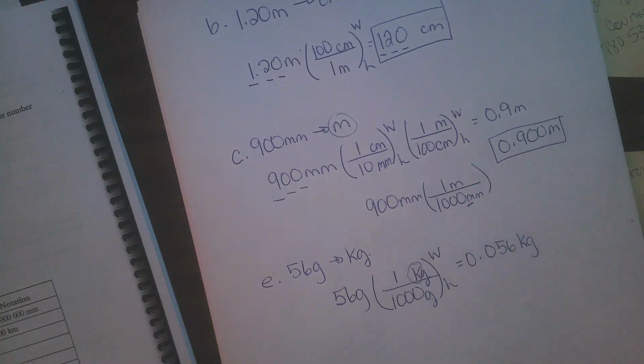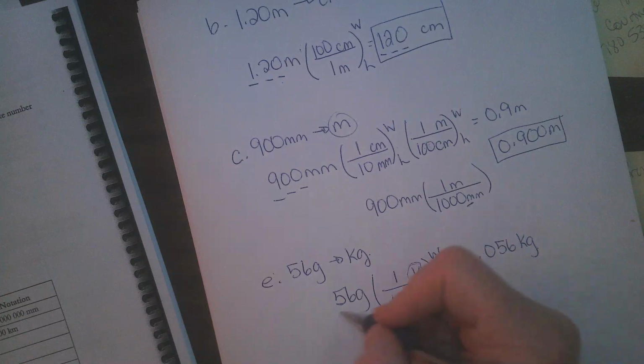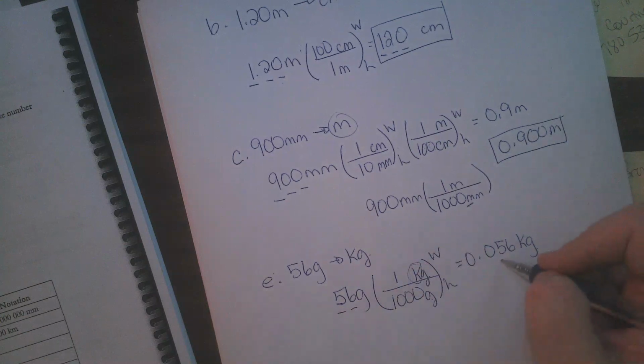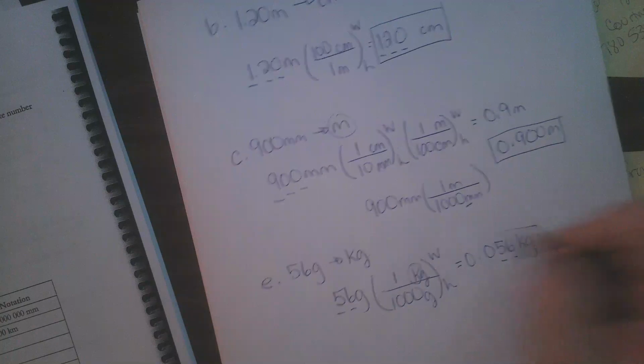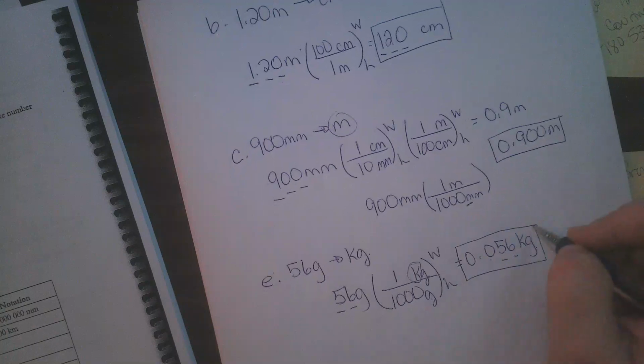Kilograms. Okay, let's look. How many significant digits do we have here? 2. How many does my answer have? 2, because this is a leading 0. So my answer is good.